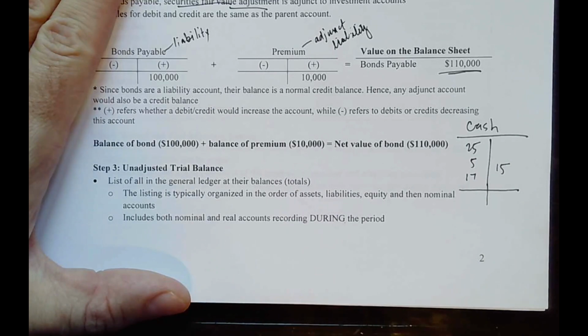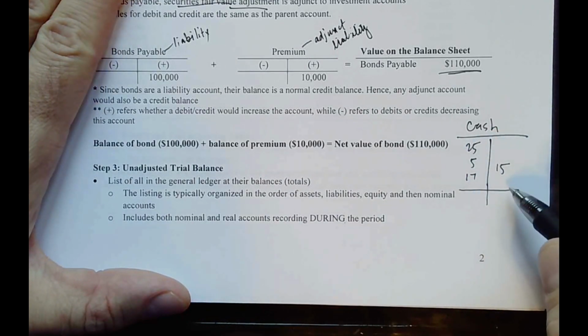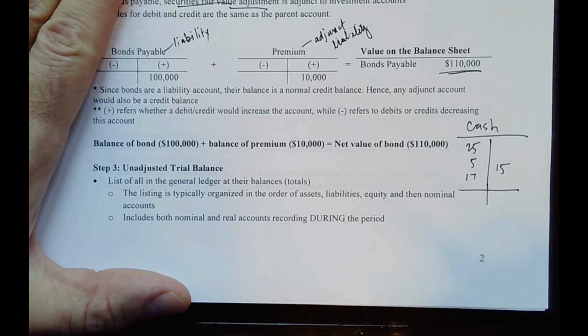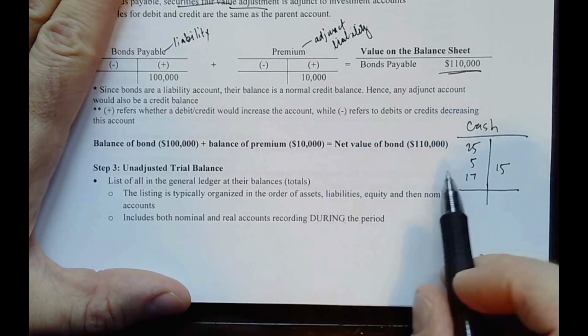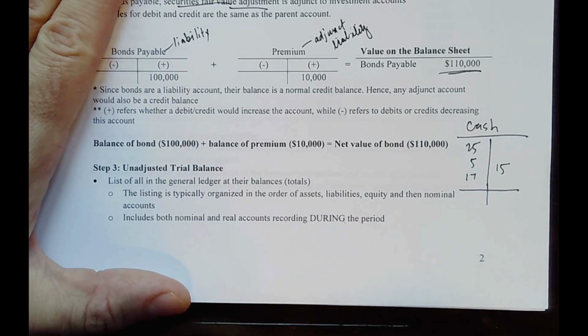This would have all been posted in the ledger. When we're going from the second step, well, first, of course, it would have been posted as debits and credits in a journal entry. We would then post those journal entry amounts to the ledger.